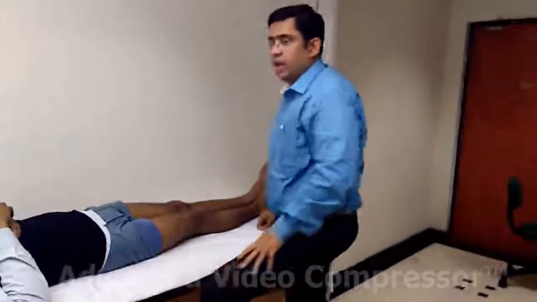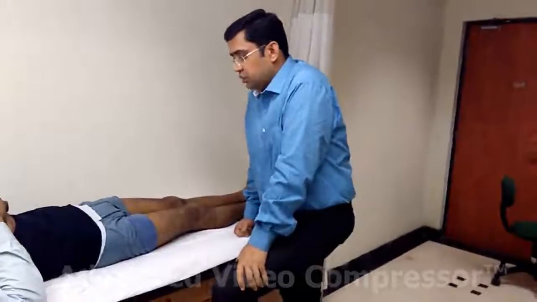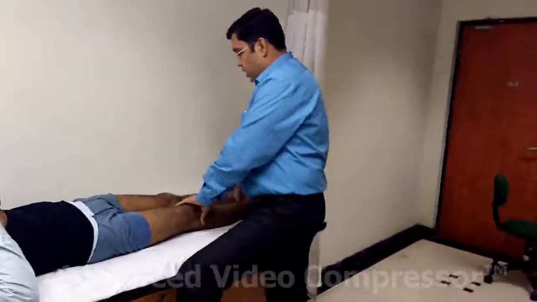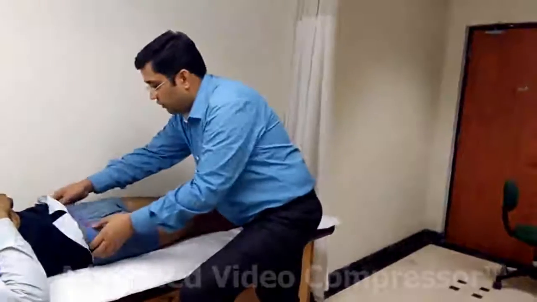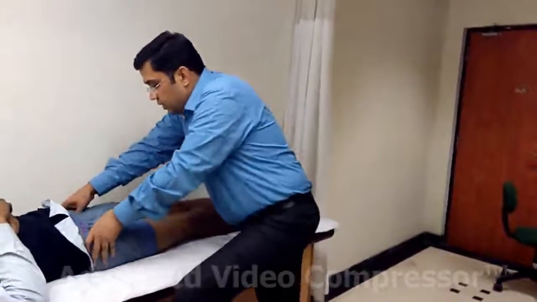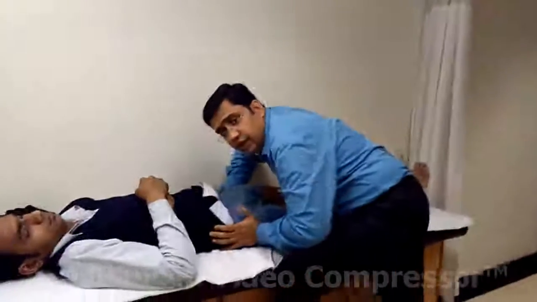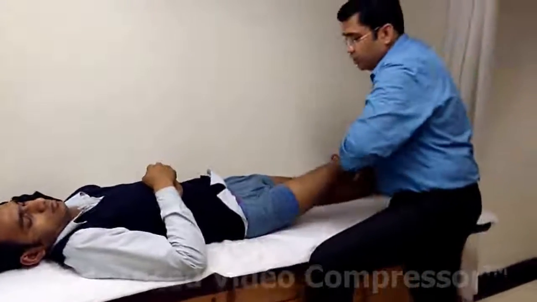Now in any problem of the knee, we have to examine the hip also, because sometimes the pain is referred to the knee from the hip joint. I will see for tenderness in the hip joint, and I will see the range of motion in the hip joint. First of all, I will check the tenderness anteriorly. Is there any pain? This is the lateral tenderness, and now I will check for the range of motion.